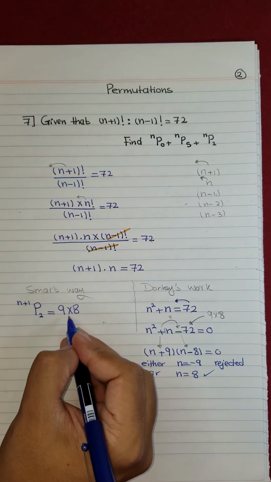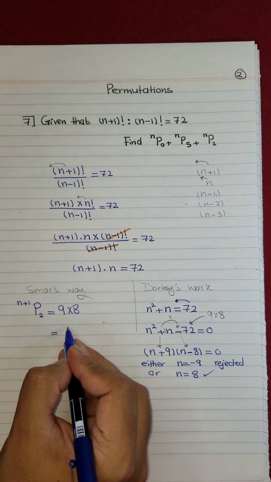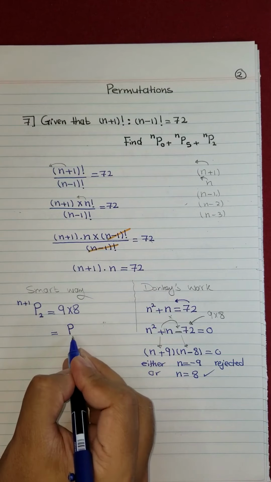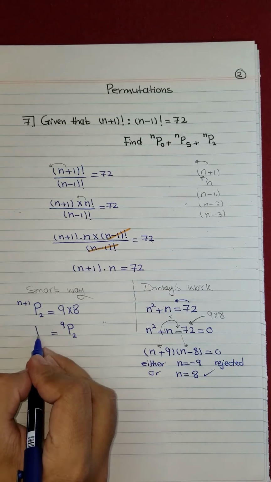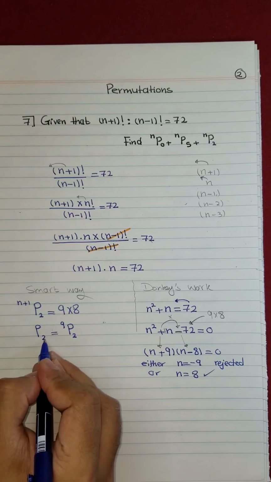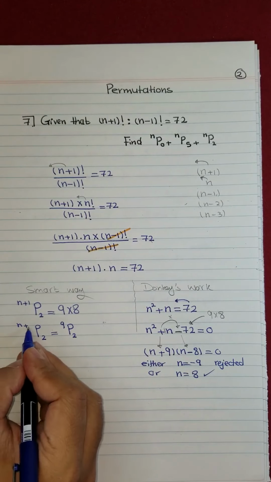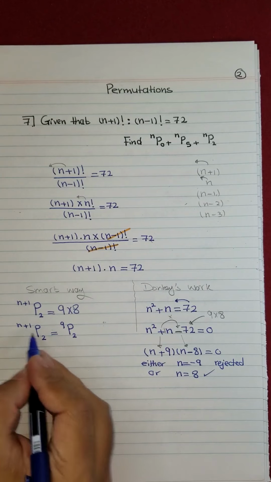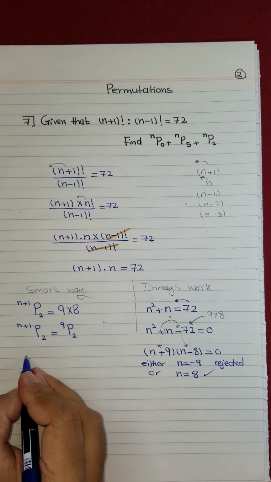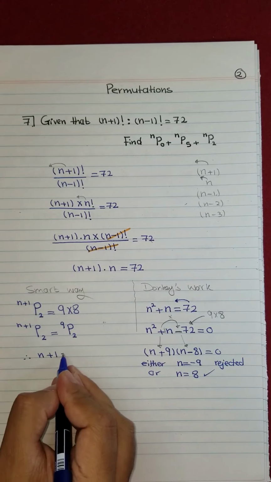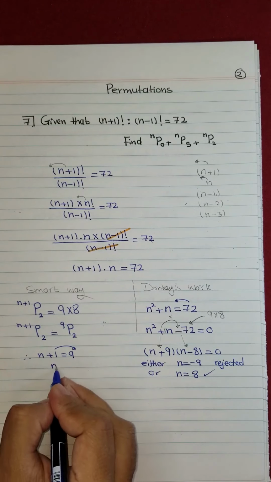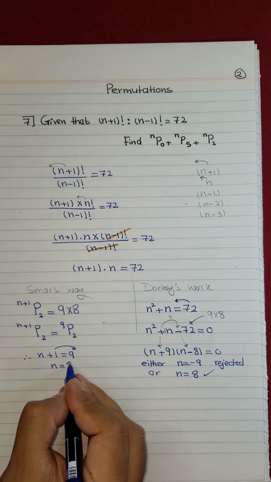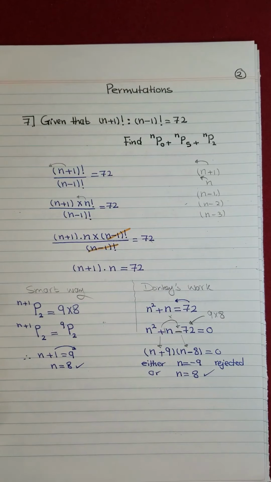9 times 8 are also two consecutive numbers. They have to be consecutive so that we can write them as a permutation. It's two numbers and the largest of them is 9. And here, remember that this is a permutation of two numbers and this is n plus 1. Now if it's the same r, it's the same n. So therefore, n plus 1 is equal to 9. We transpose this to the other side. So n is equal to 9 minus 1, which is 8.